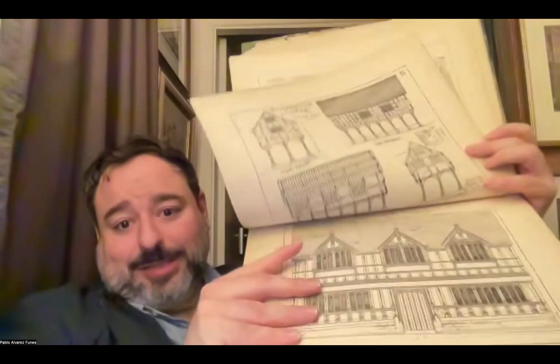I think this one is still Gothic-y, but has some Tudor. I remember having used this one for the project in Scotland. It has some Tudor vernacular, and somewhere it has a bit more of Tudor.